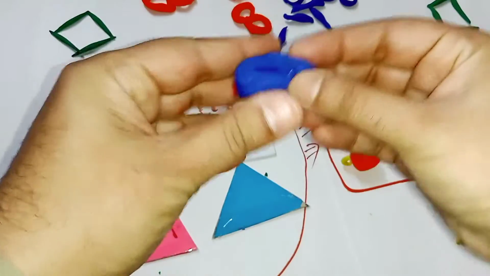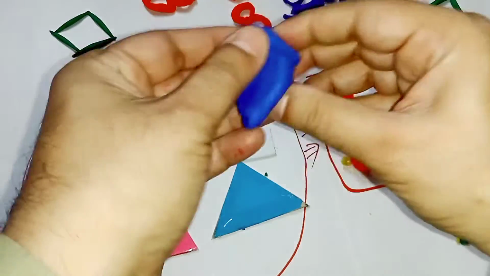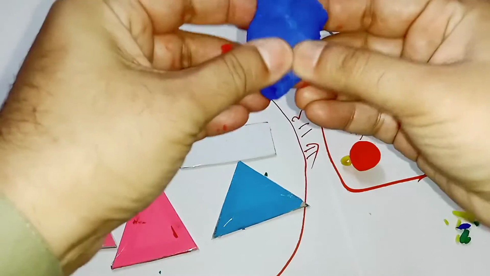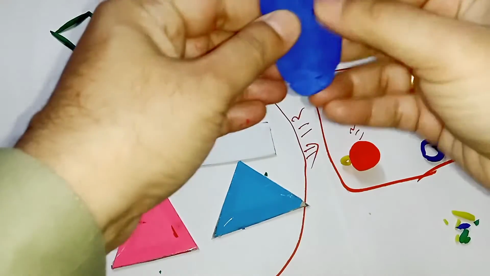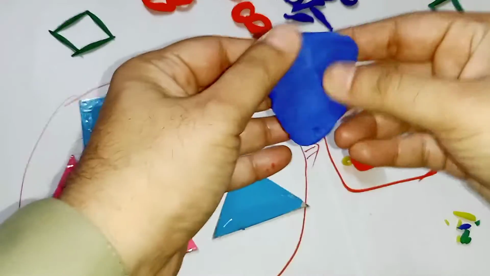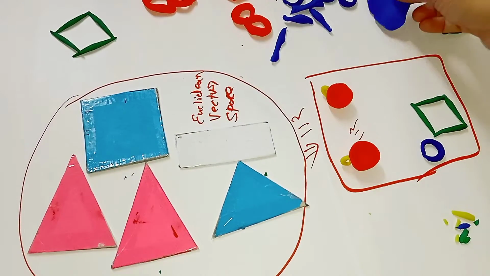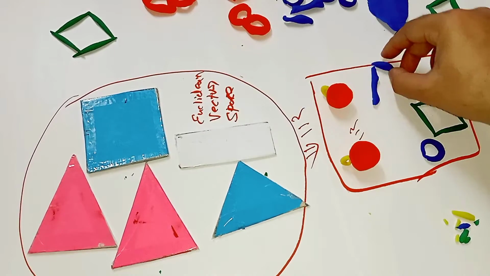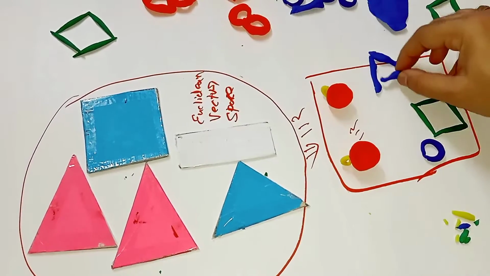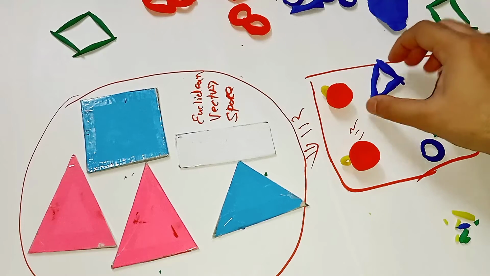And this can also be made quickly into a square. It's not going into a square, but anyway, it would take the shape of a square or whatever it likes. So just like those things can be formed into a triangle like this.